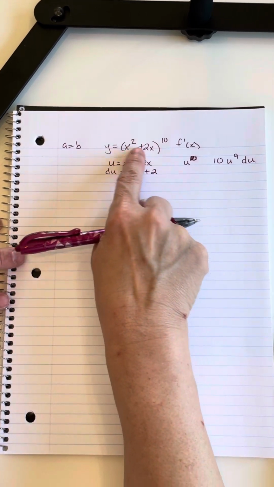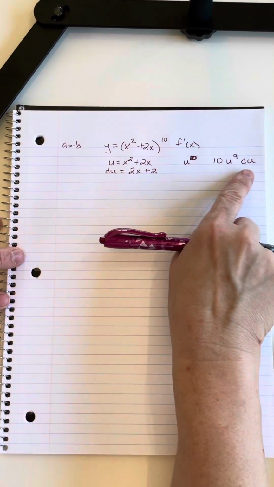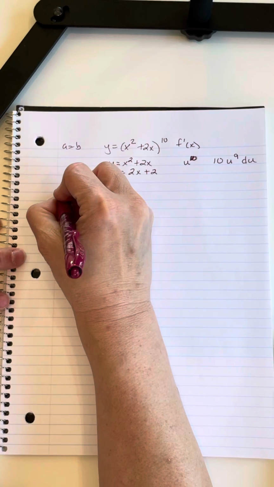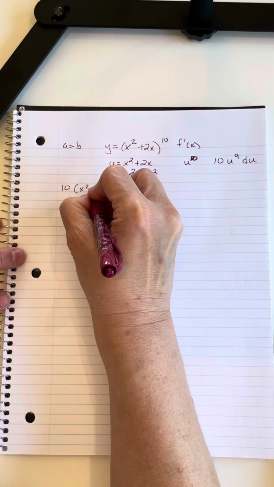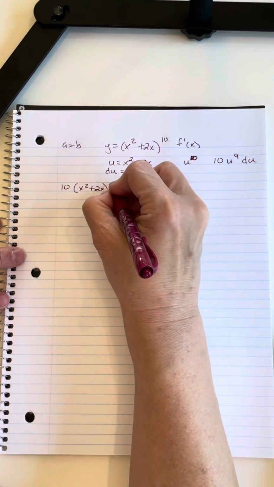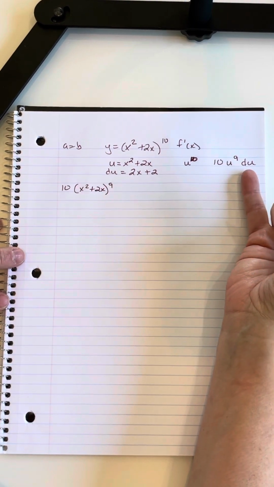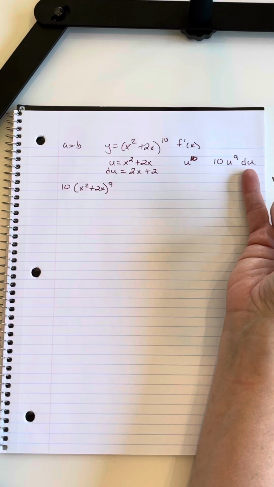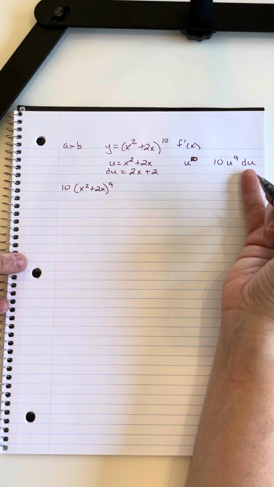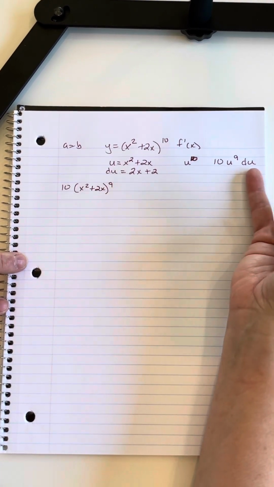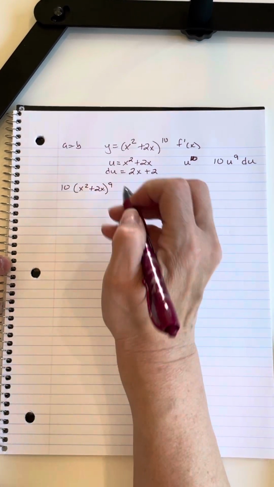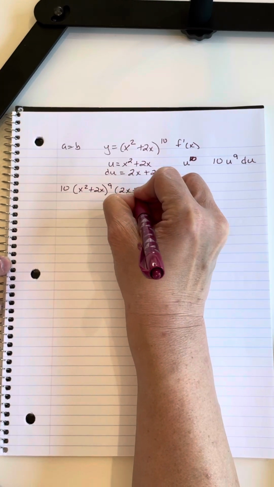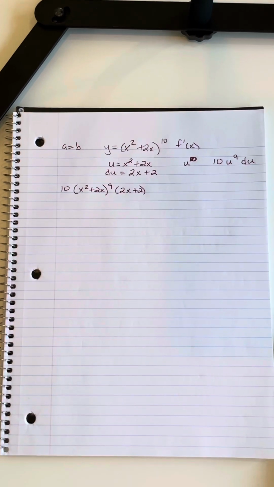So after you've done this U substitution, plug everything back in as you're finding it. So this is the 10. The U is x squared plus 2x. It's to the 9th power, and it's multiplying by du. So this is why it was very important that we learn to put that at the end of these when we were doing the differential. Okay, so now du is this statement, so it's multiplying with another 2x plus 2.